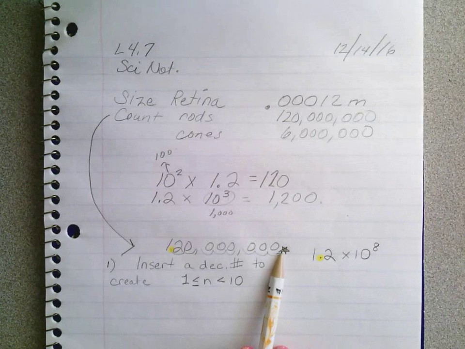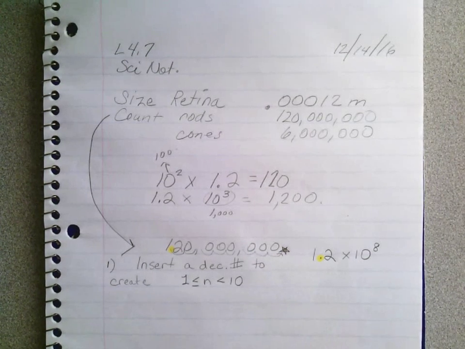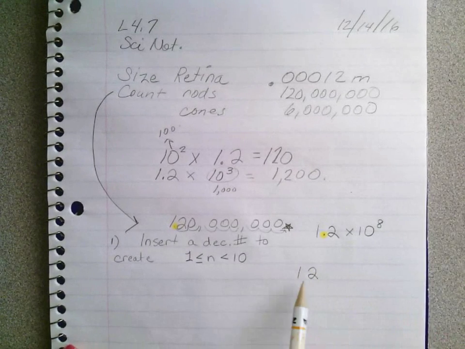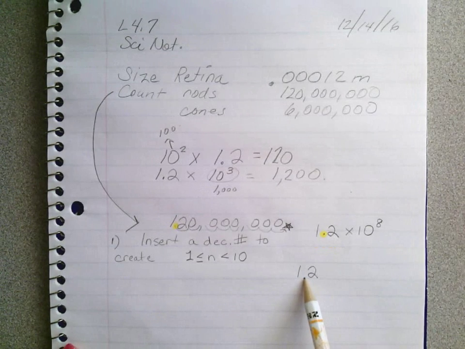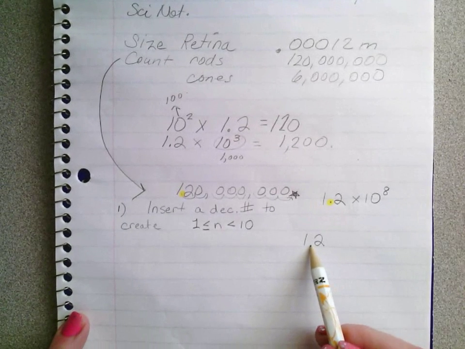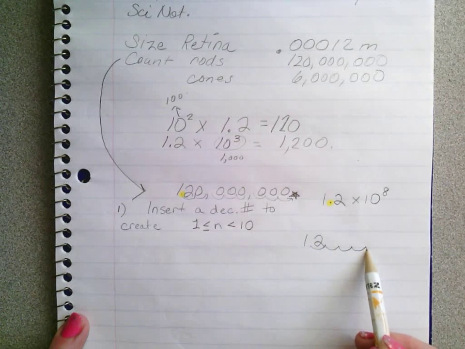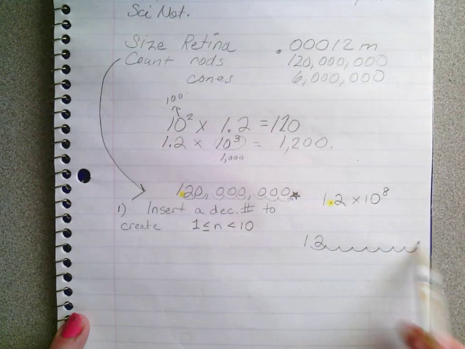To test to see if you're right, rewrite your number: 1, 2, start where you put the decimal, and go 8 positions to the right, filling in with placeholder zeros where necessary. I'll show you what I mean. 1, 2, 3, 4, 5, 6, 7, 8, decimal.